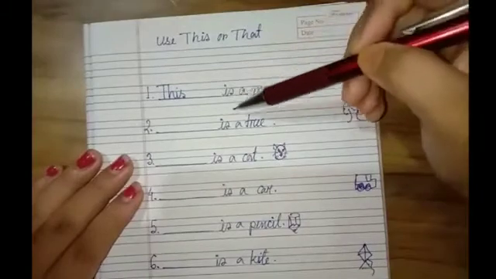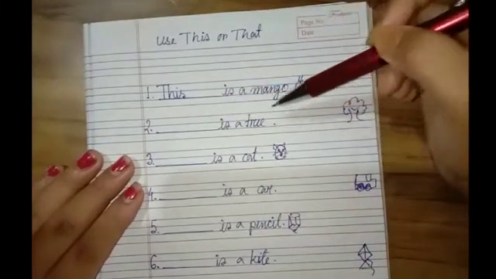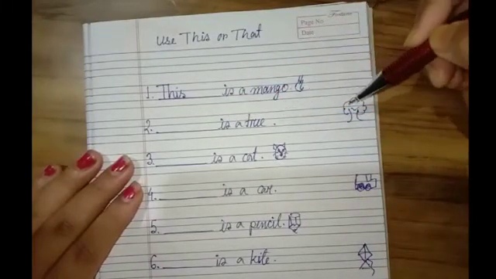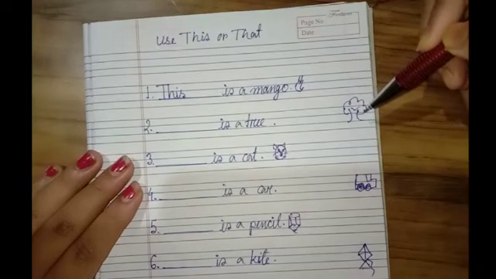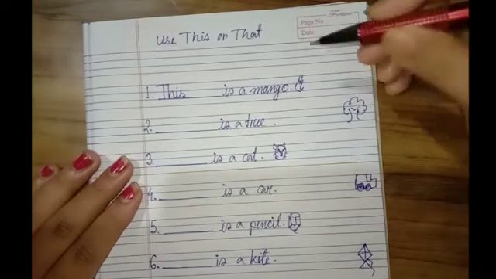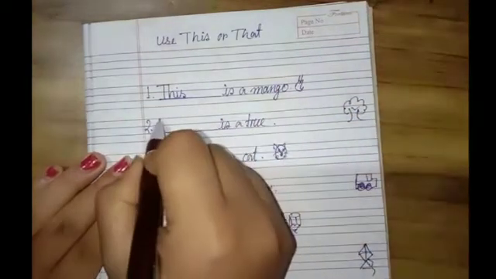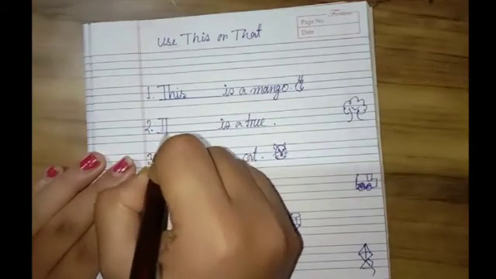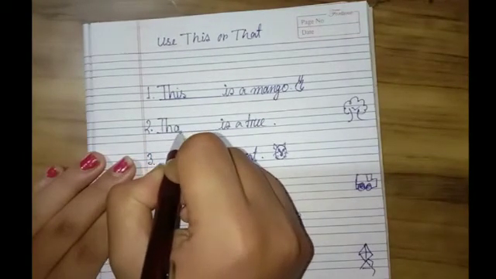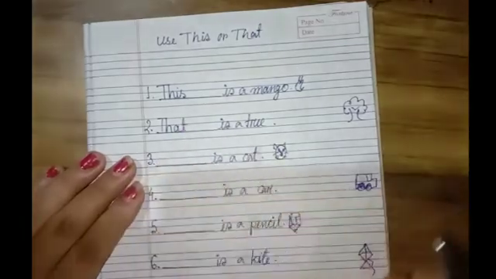Now see, dash is a tree. The tree is far away from me, so I will write here that. T H A T, that.